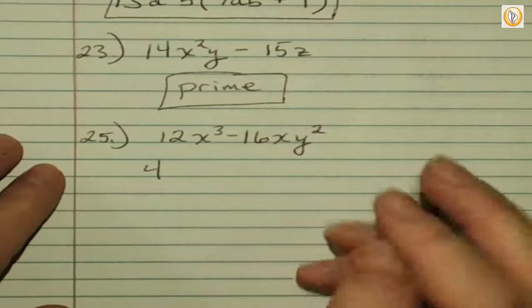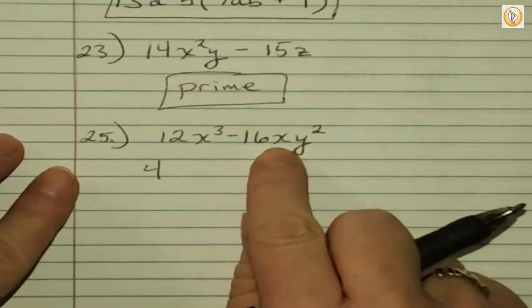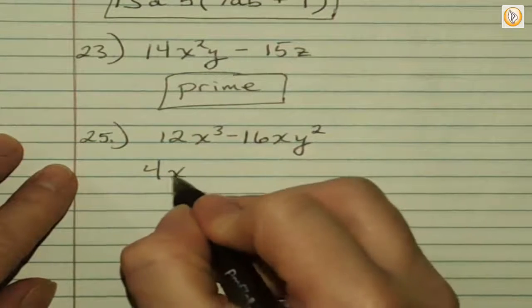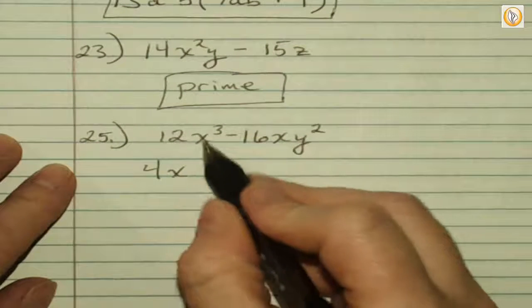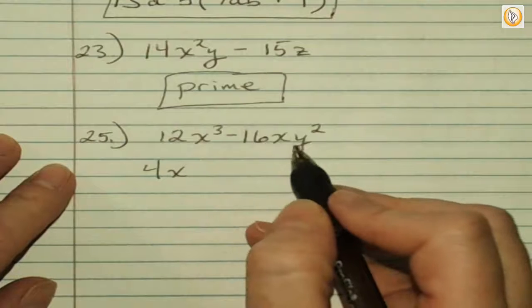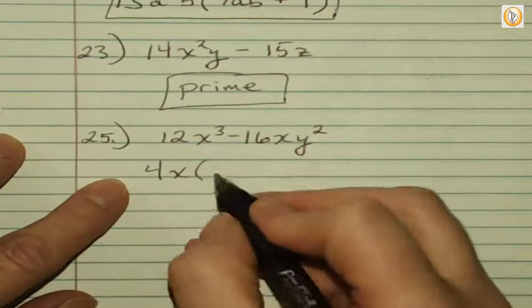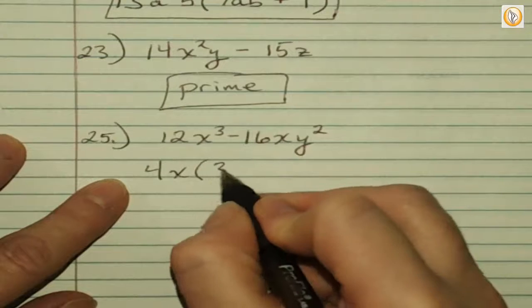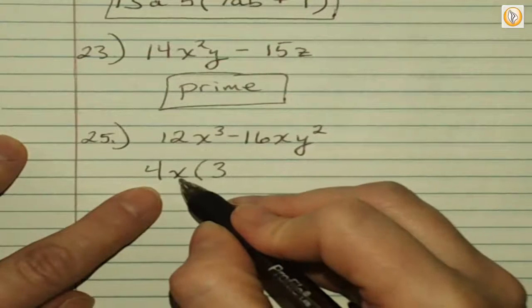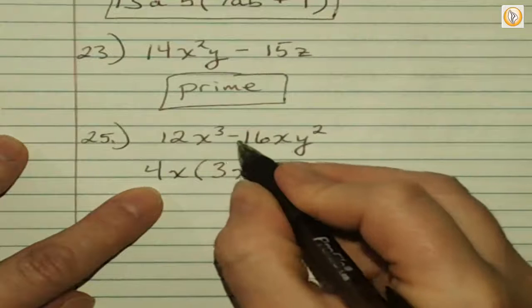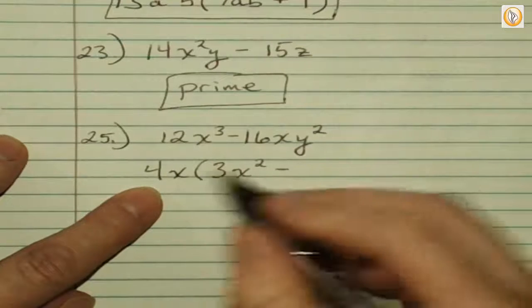X squared. Can x squared come out of this? No, so it's just x. There you go. It's just x. Good job. And there's not a y over here, so I can't take y out. Good. So 12 divided by 4 is what, Ariel? And then x cubed divided by x is x squared. Good job.